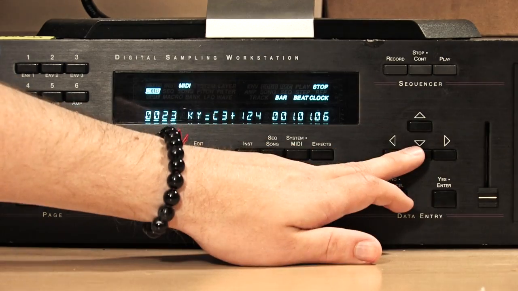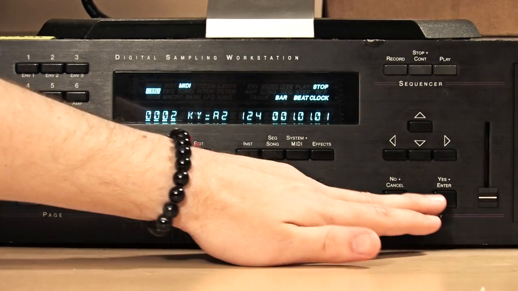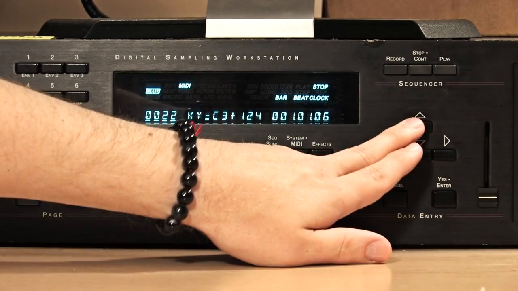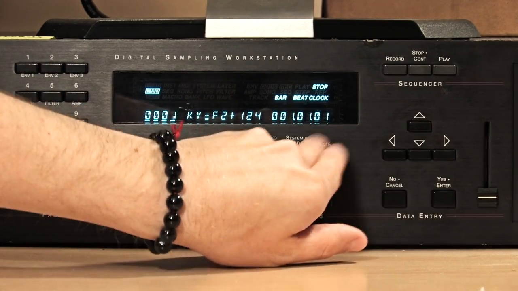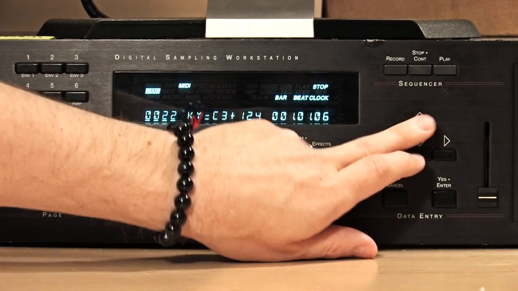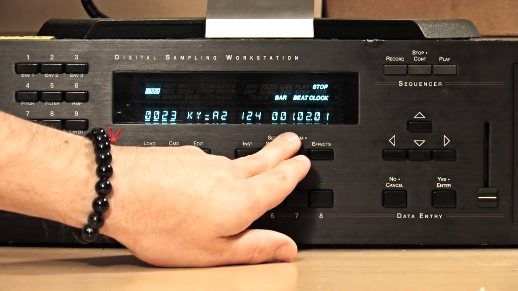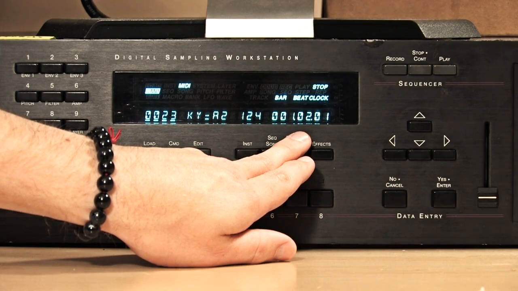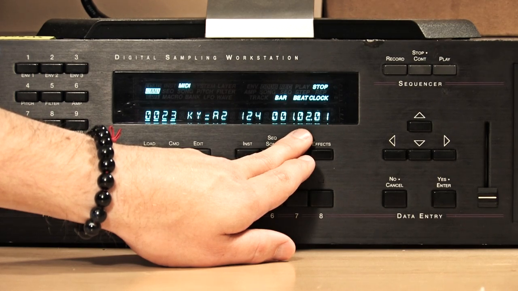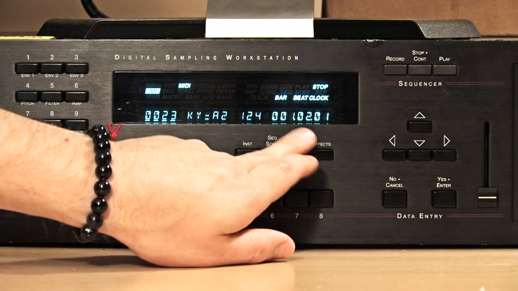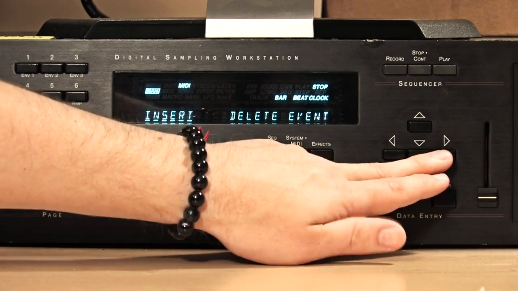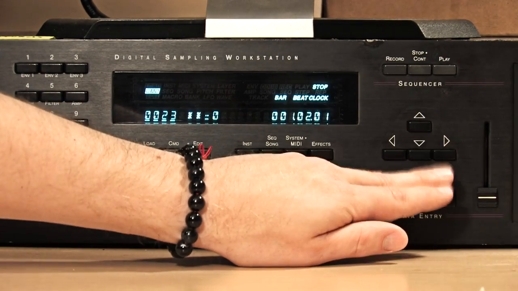So if we want, we can go back to this hat, pick delete. Now we have the kick on the one, the crash that's on the one but slightly behind the kick. We have our next event, which is another hat that's on beat 2. Since there's so much decay on the crash cymbal, I don't want this hat in there either. So I'm going to hit yes or enter, go to delete, hit enter. Now that's gone.